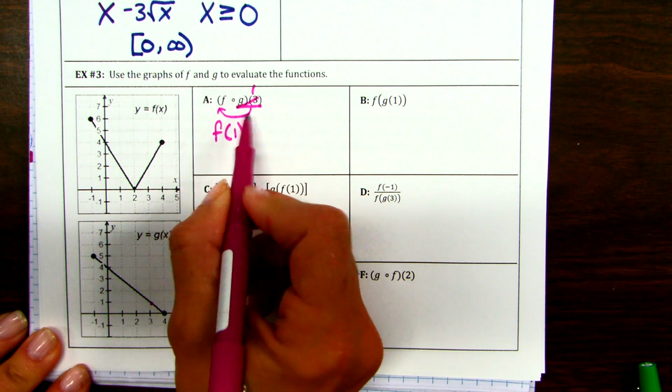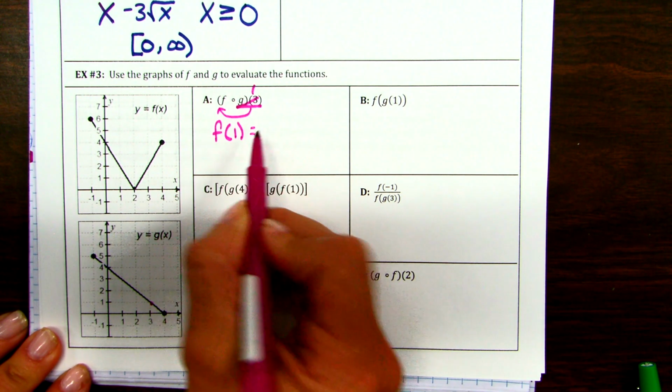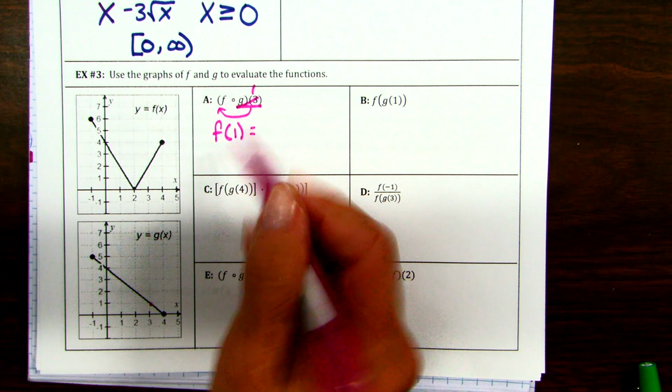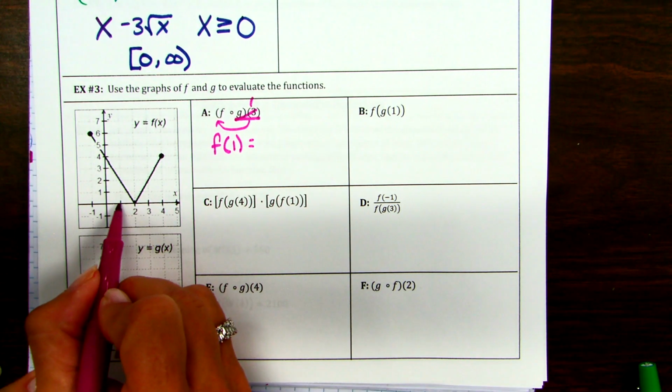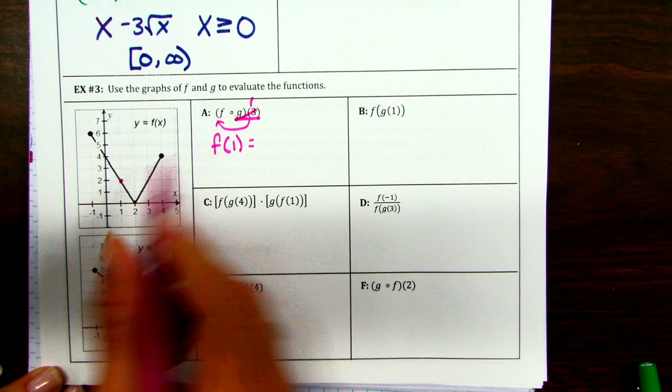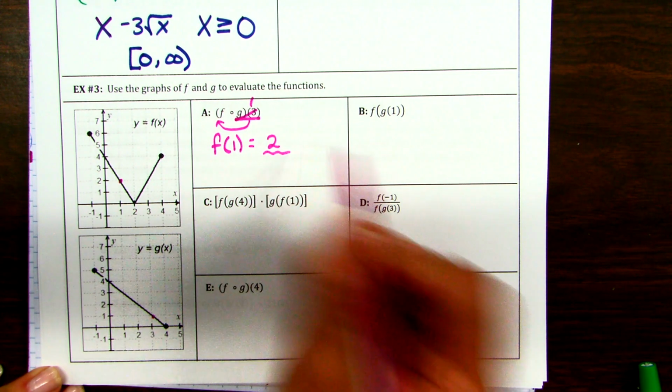You just keep going. So I've got g of 3 is 1. Now I find f of 1, and whatever I get is my final answer. So in the f graph, go to x is 1, find your y value. Final answer would be 2.